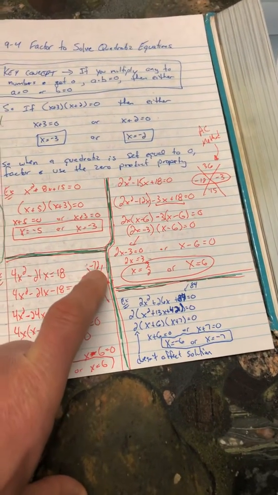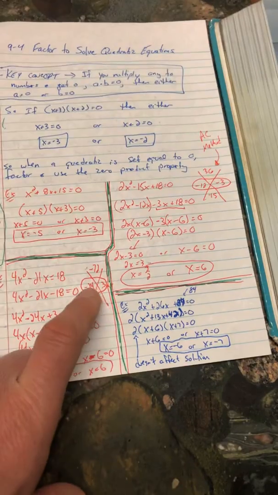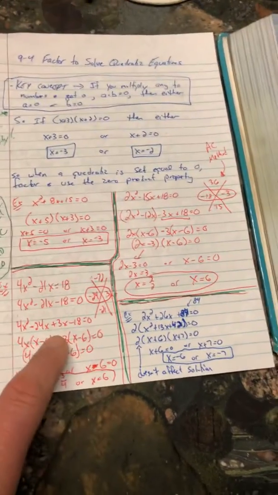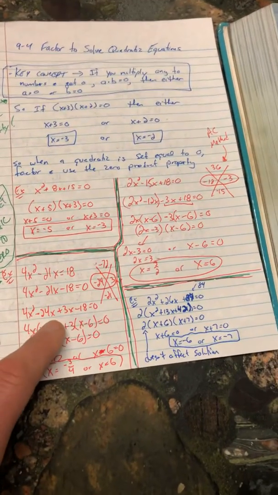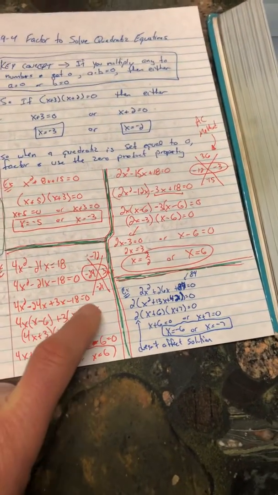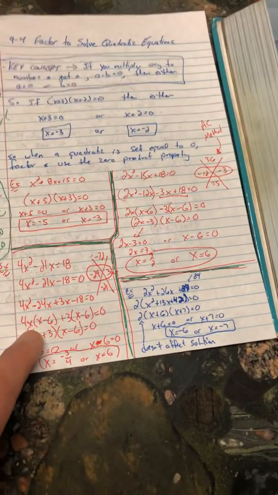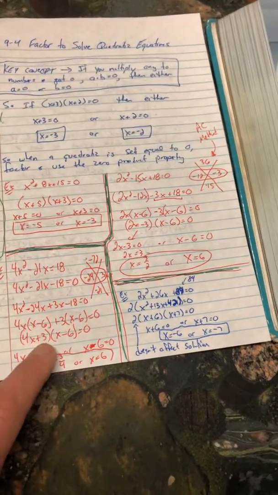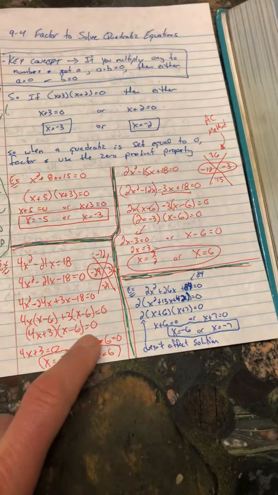So the signs will be different. The bigger one's going to be negative, and I found 24 and 3. Plug these in and factor by grouping. 4x squared minus 24x plus 3x minus 18 equals 0. Take the 4x out of the first, take the 3 out of the second, and I end up with 4x plus 3 times x minus 6 equals 0.